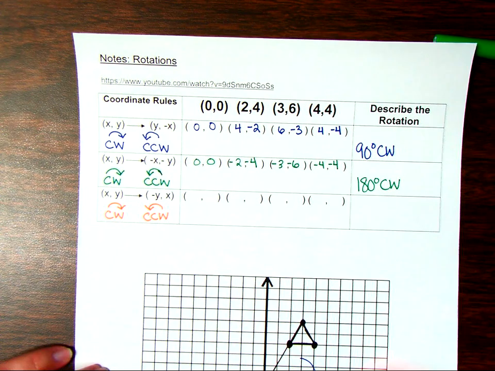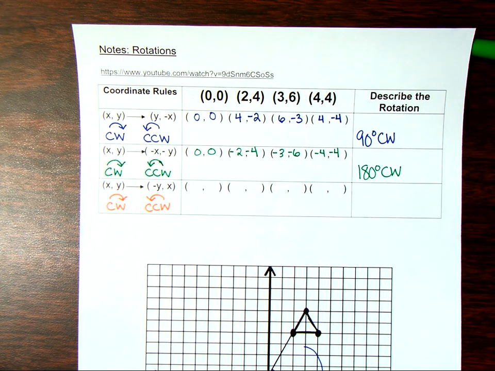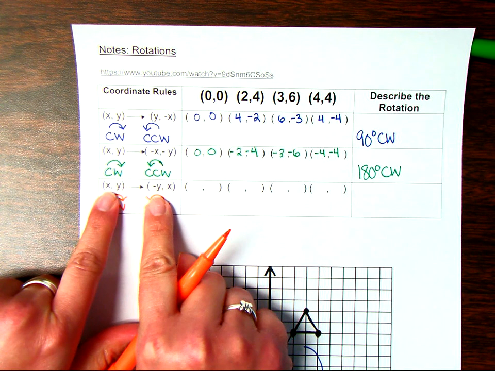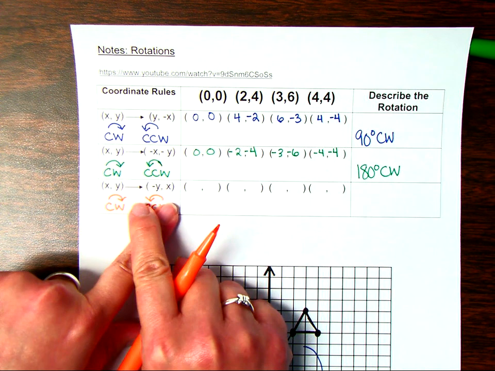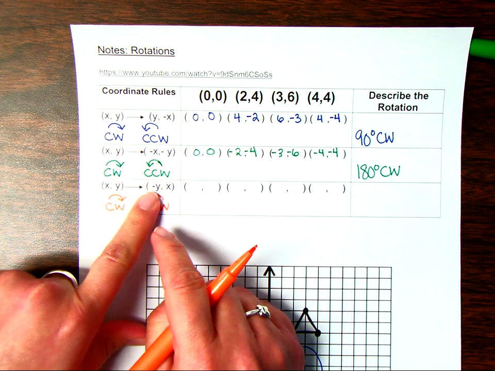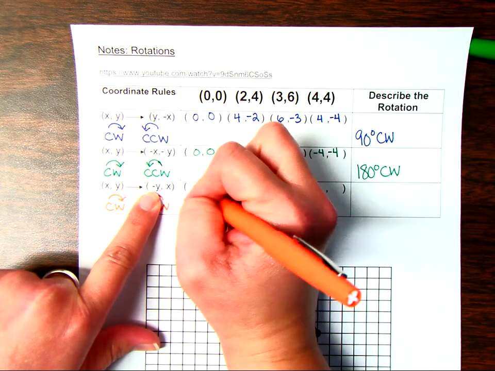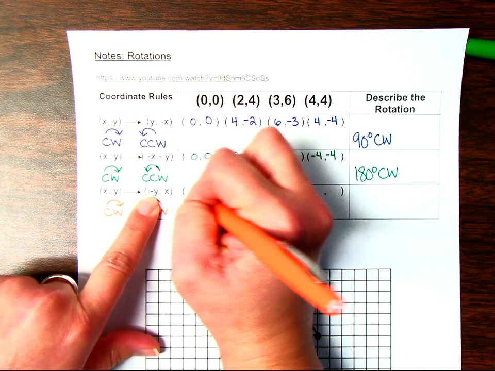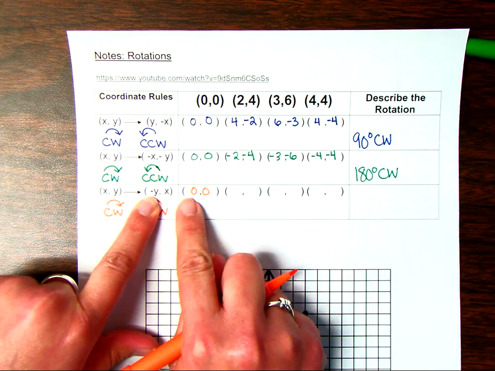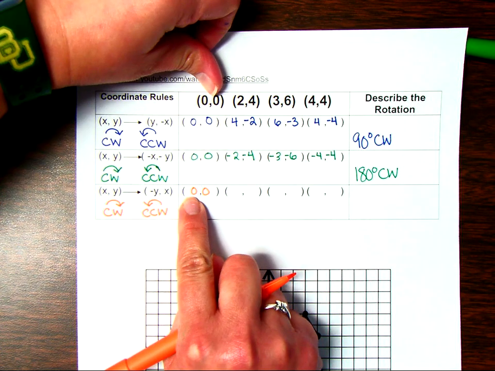The third rule is very similar to the first rule. You're taking your original x and your y, they're flipping spots, but now we're changing the original y. So the opposite of the original y is now going to be in the new x spot. Okay? So 0 and 0, if I flip them, they're still 0. The opposite of that 0 is still 0.